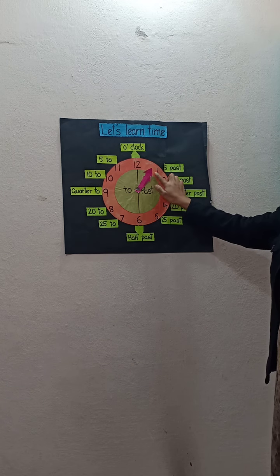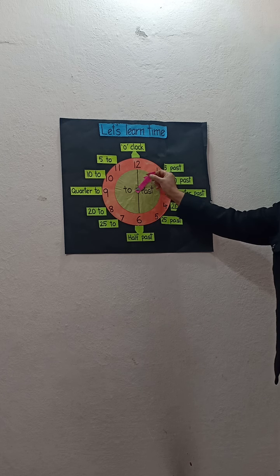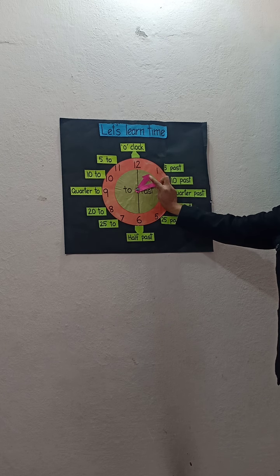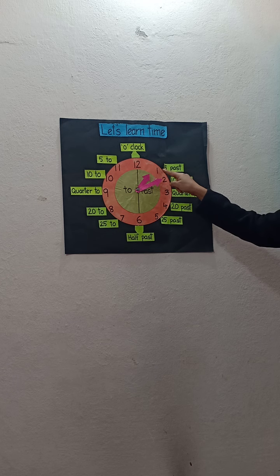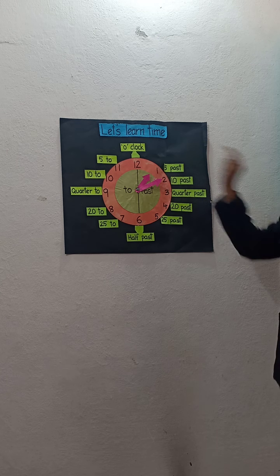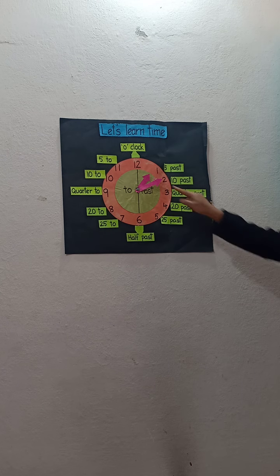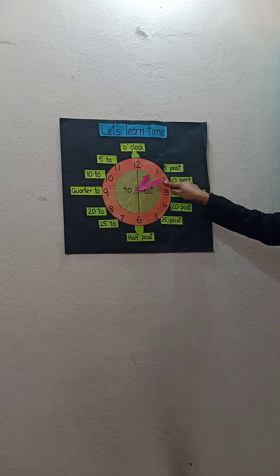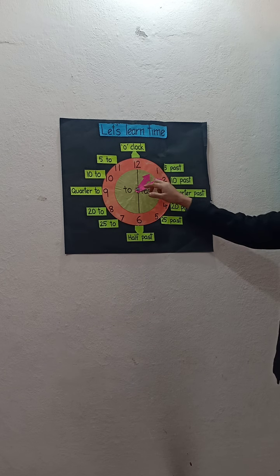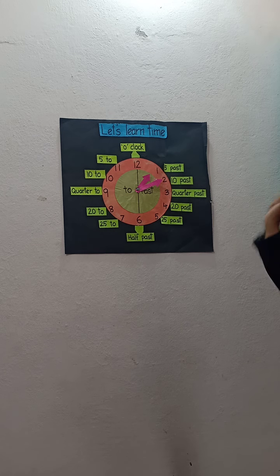Suppose short hand is on 1 and the long hand is on 2. So what will be the time? 10 past 1. Why 10 past 1? Because the minute hand is on 2 and 2 means 10 minutes. So the time is 10 past 1.